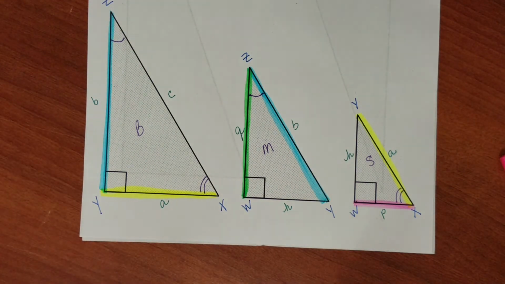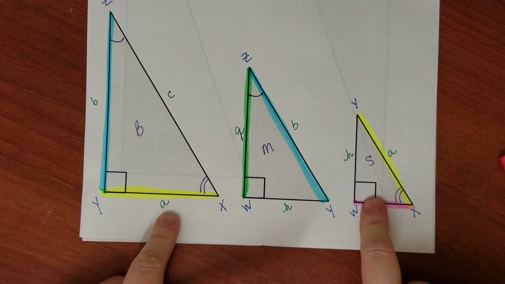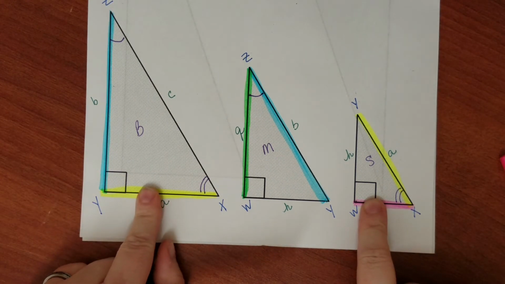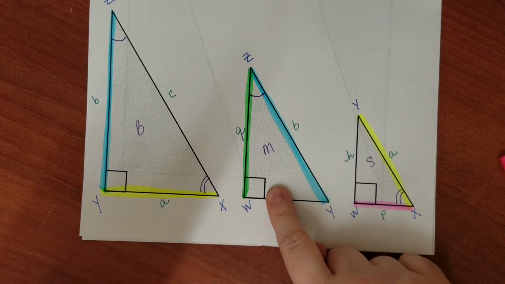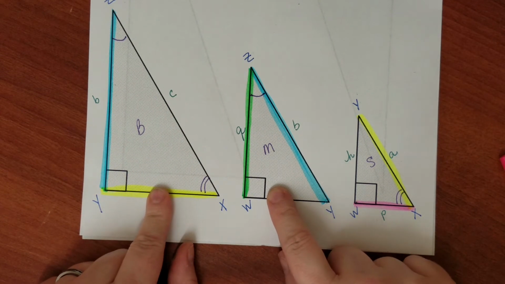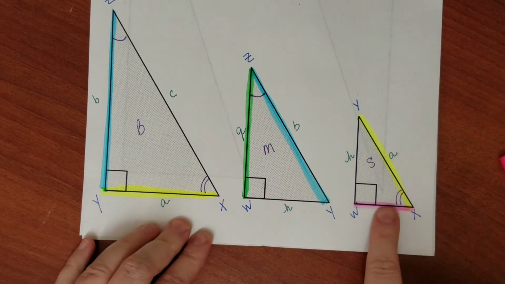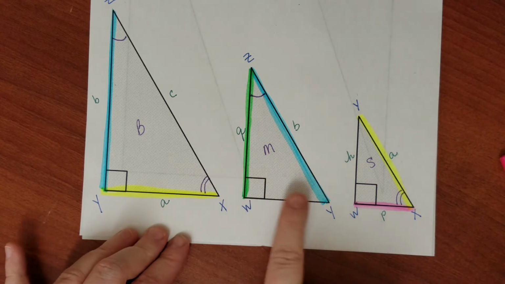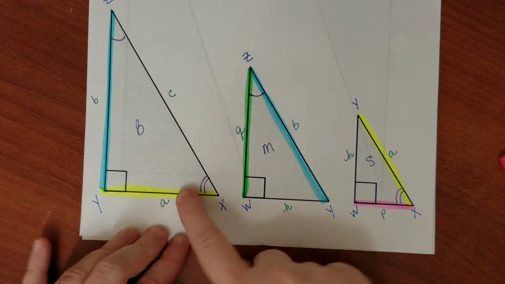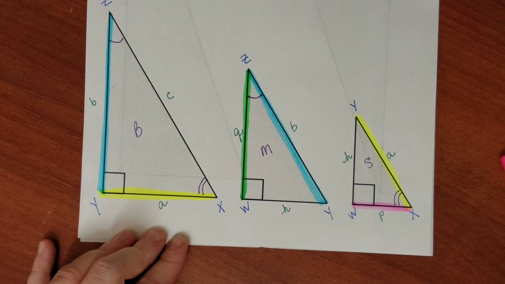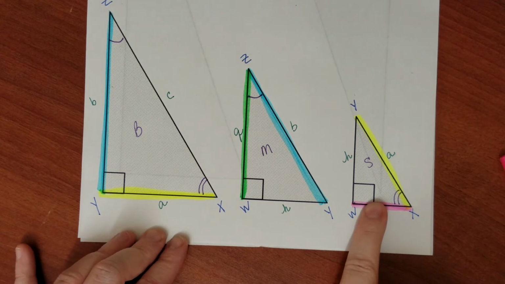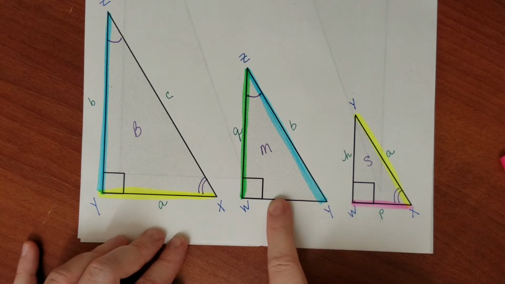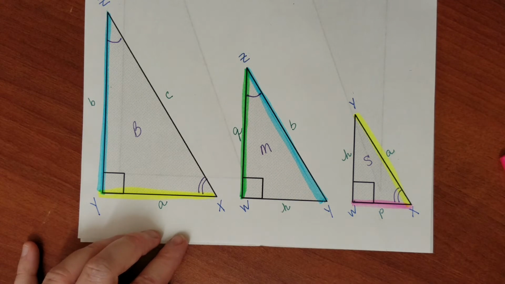So far in our proof, we've established that the small triangle is similar to the big triangle, and that the medium triangle is similar to the big triangle. Well, if the small is similar to the big and the medium is similar to the big, what other relationship is also there? The small triangle has to be similar to the medium triangle.